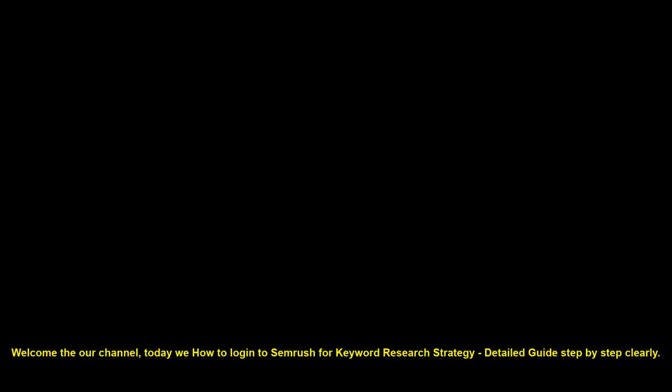Clearly begin by opening your preferred web browser. In the search bar, type in the URL for Semrush. Press the enter key to navigate to the Semrush homepage. Once the page fully loads, locate the login button. This button is typically found in the upper right corner of the screen. Click on the login button to proceed.